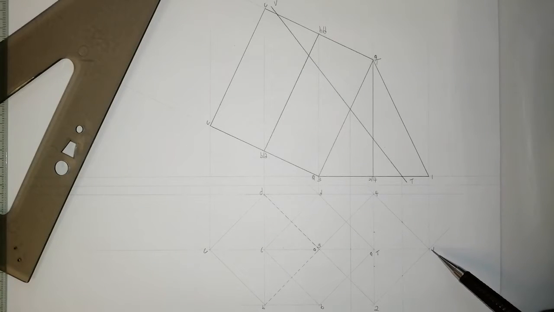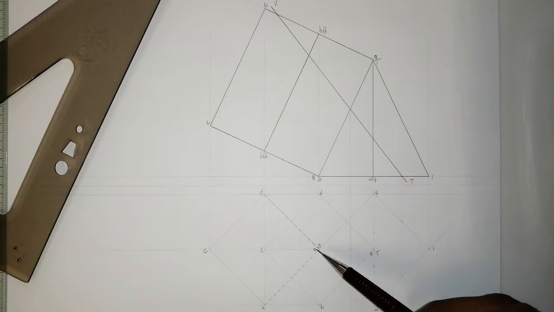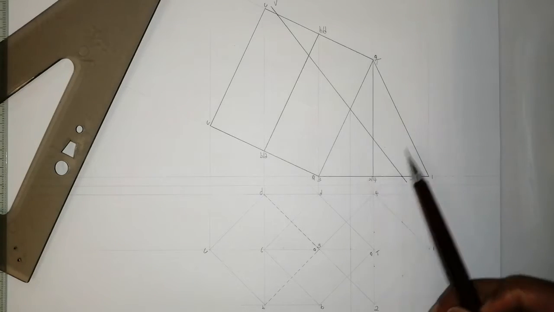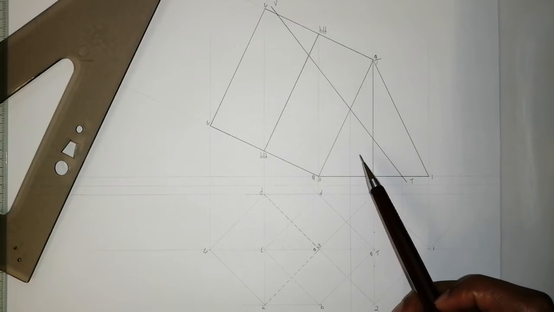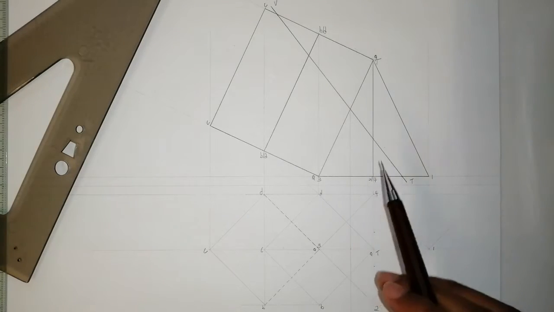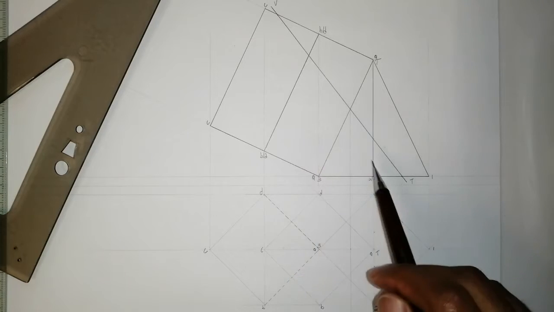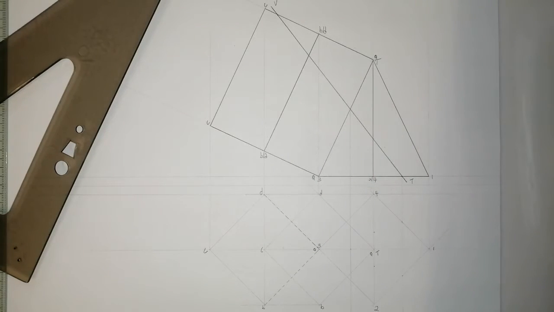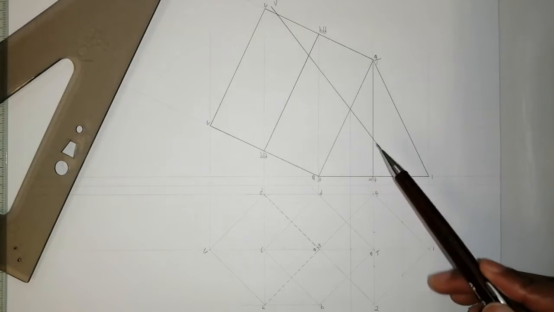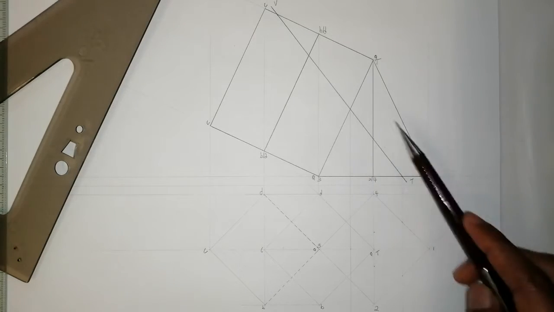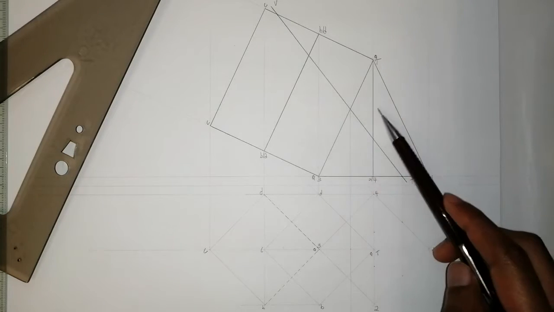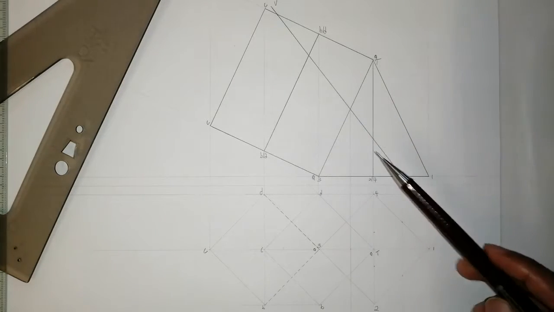You can see that's my 1 there, that's 2, that's 3, that's 4. We're only dealing with the square pyramid first, just to minimize the confusion, because looking at these two drawings at the same time will just confuse me. So I'll start with the square pyramid, and then after the square pyramid I'll go to the square prism.